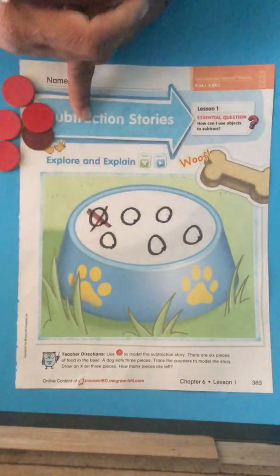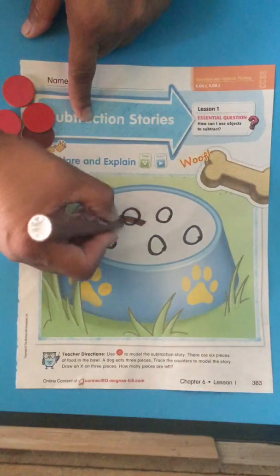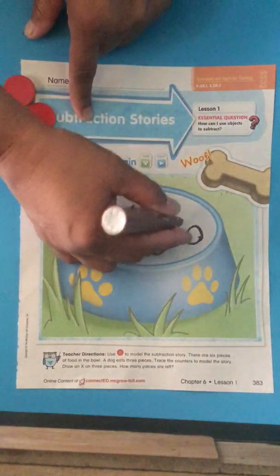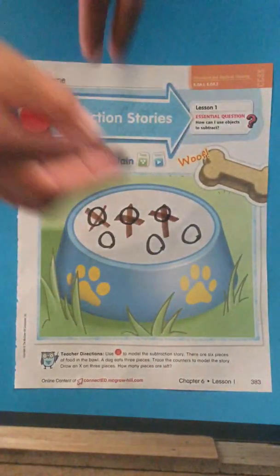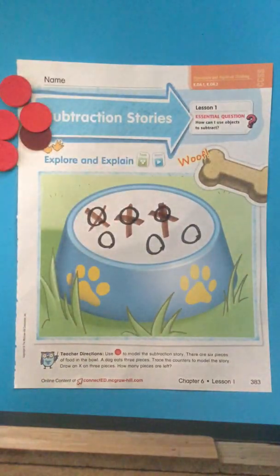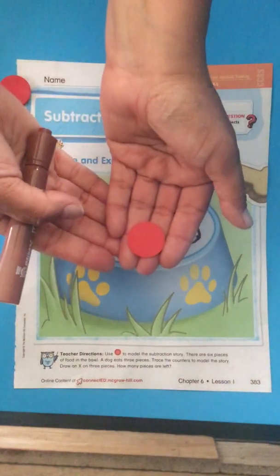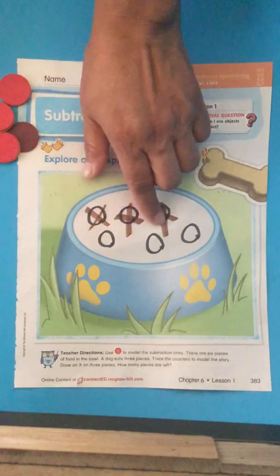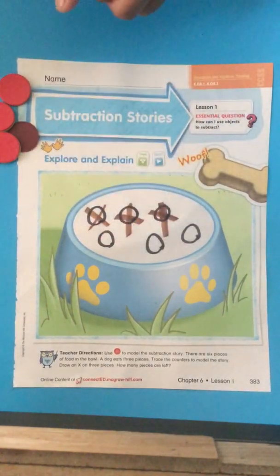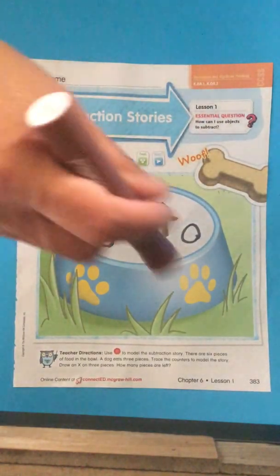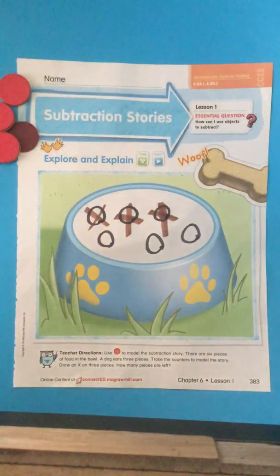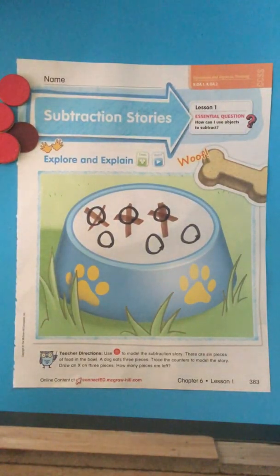1. He ate that one. The doggy ate this one. The doggy ate that one. Good. So I made an X. First, I used my objects to represent. Then I drew my circles. And then I made what to take away? The X. The X helps me represent that it left.